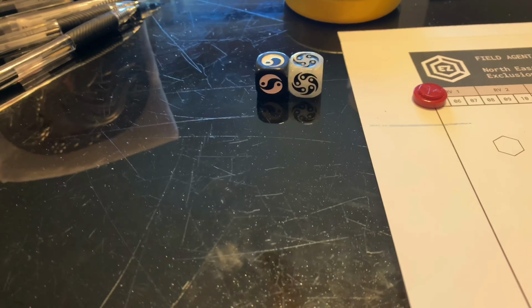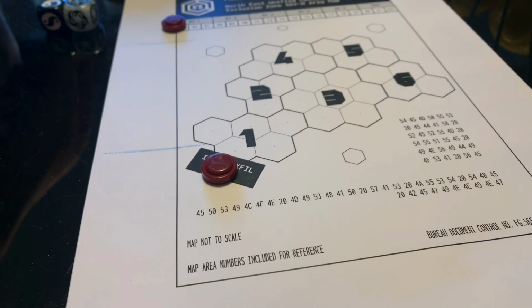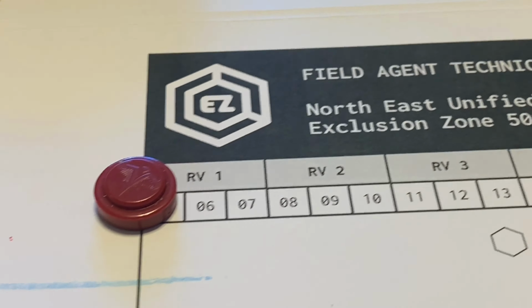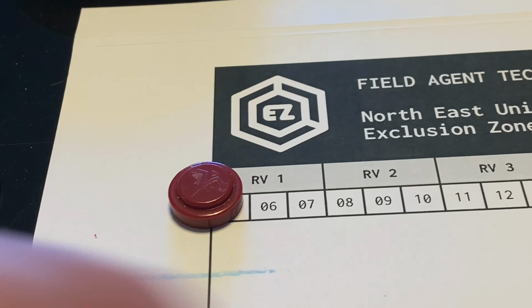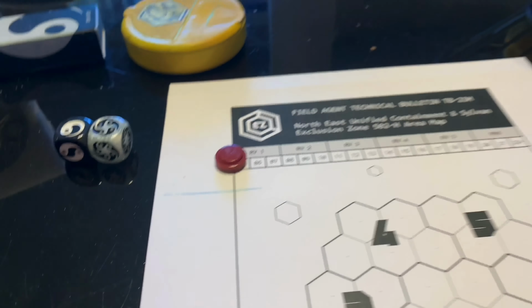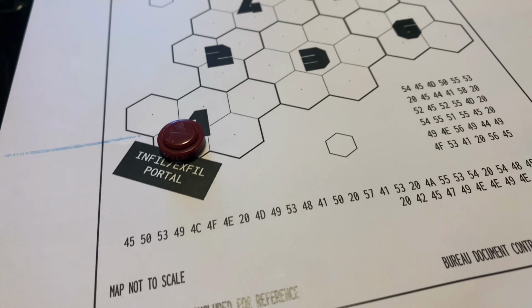Exclusion Zone Botanist, Excursion #2. We're heading in. The risk value is currently at 1 for the first 3 hours. Here we go. All right, we step in. We're going to look for a plant.